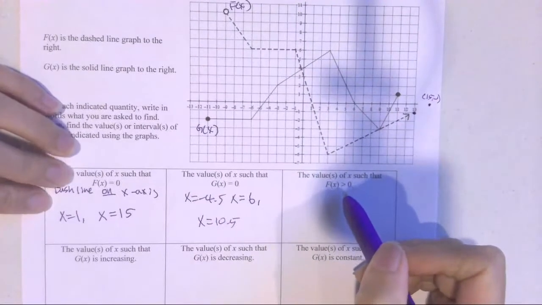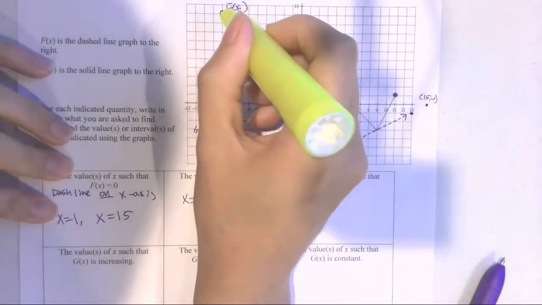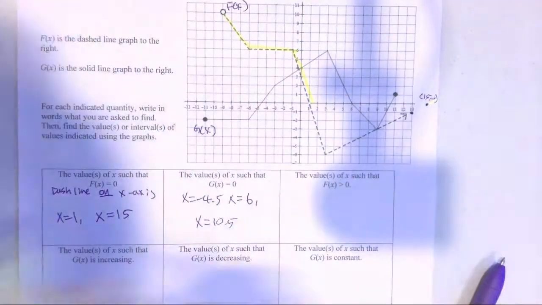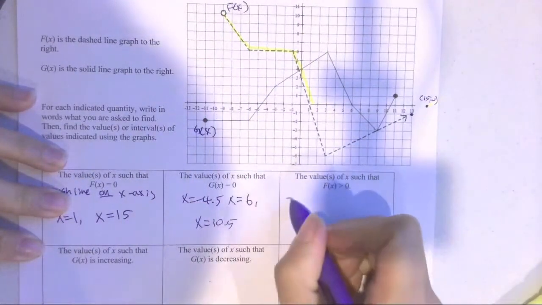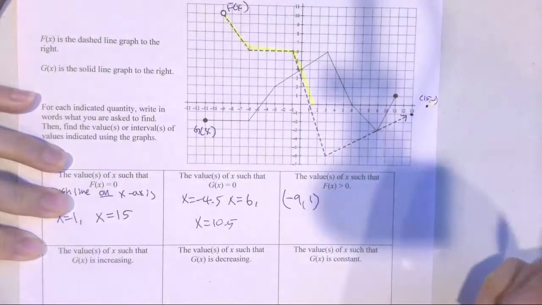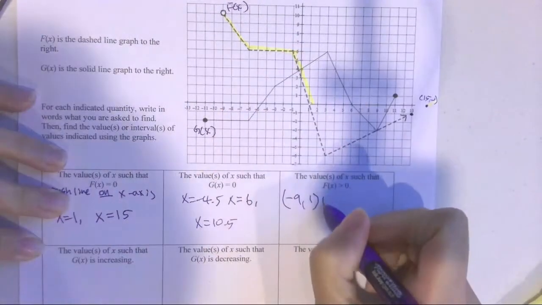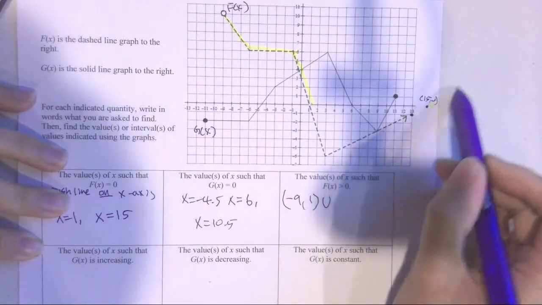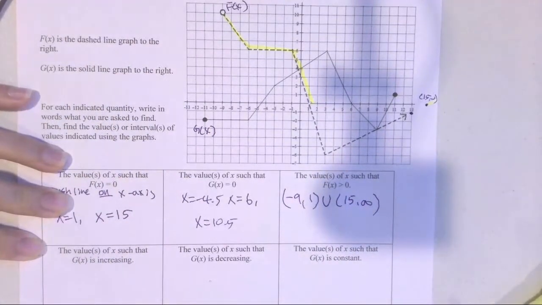f of x where it's greater than 0, so I'm going to actually highlight it. Dashed line above the x-axis, dashed line above the x-axis. So the first part starts at negative 9, above till 1, both with a parenthesis, because that's not defined. You don't want it on it, you want it above it. Union with, don't forget about the second part. After x value is 15, it's going to go up forever. So you need to say 15 all the way to infinity. That was tricky.